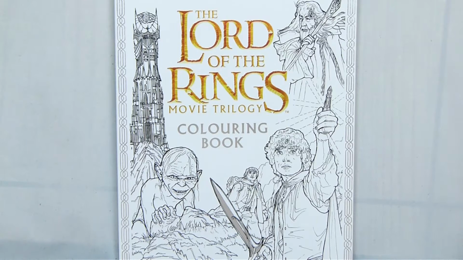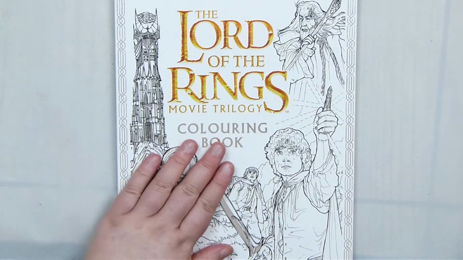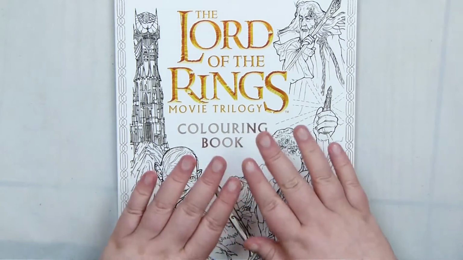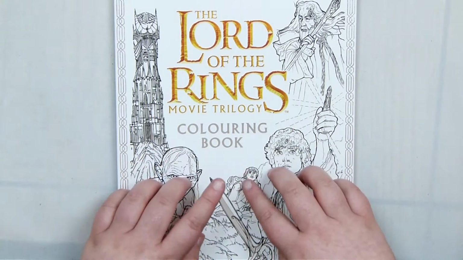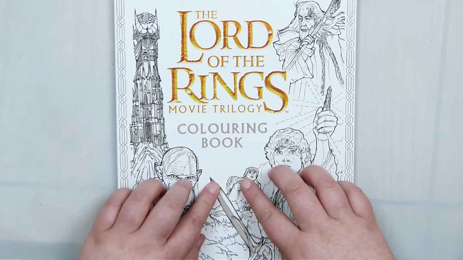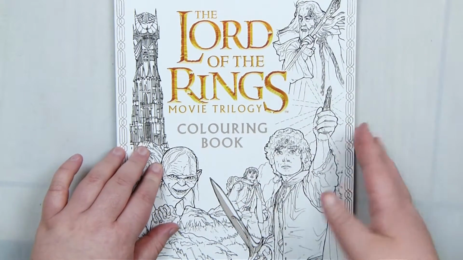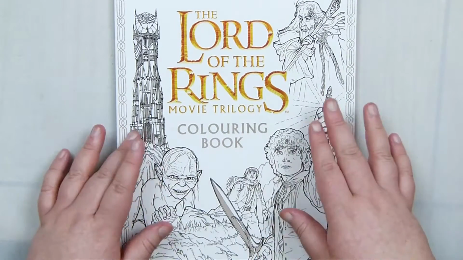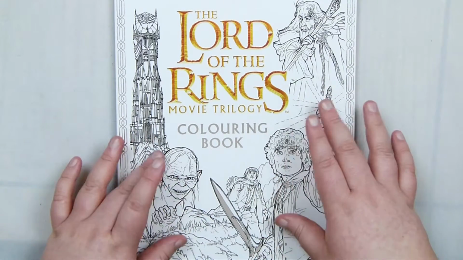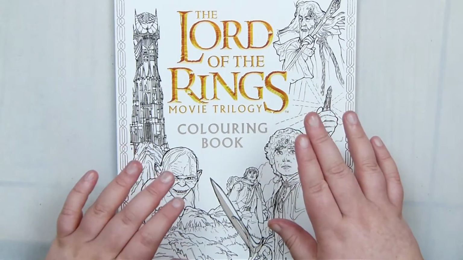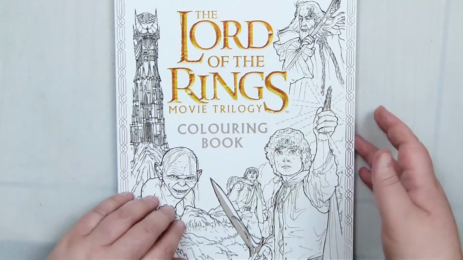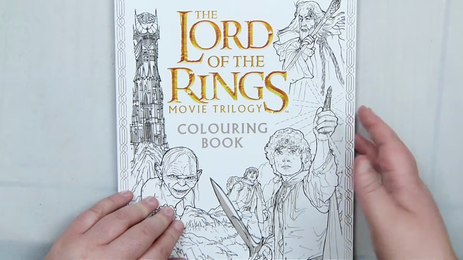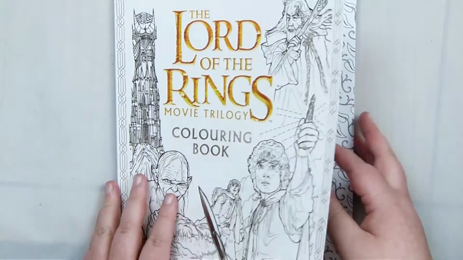Hello there everyone. Today I'm going to go through the Lord of the Rings movie trilogy colouring book here, and you can see. Now I recently got this and I saw this a while back and I've actually been wanting to get it since I saw it the first time because I've always loved Lord of the Rings, so I was really curious but was also hesitant because you never know what the illustrations are actually going to look like. But I had the impression that it looked pretty good. You can see here on the front page it looks quite good. So what I'm going to do is just go through it here.